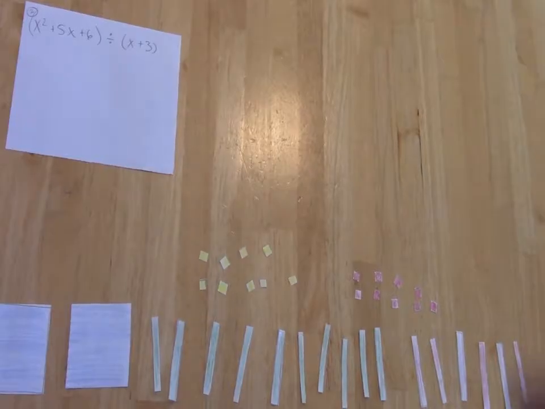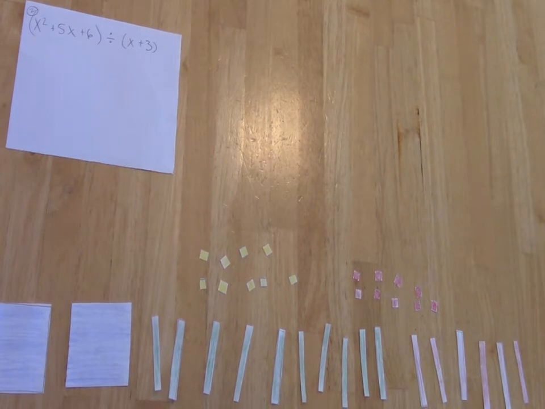So the quantity x squared plus 4x plus 3 divided by the quantity x plus 1 is equal to x plus 3. I'm going to do the quantity x squared plus 5x plus 6 divided by the quantity x plus 3. In this problem, I'm going to divide the quantity x squared plus 5x plus 6 by the quantity x plus 3.